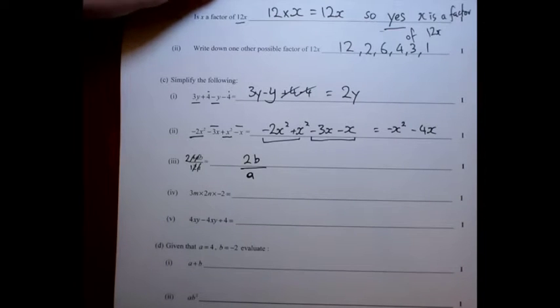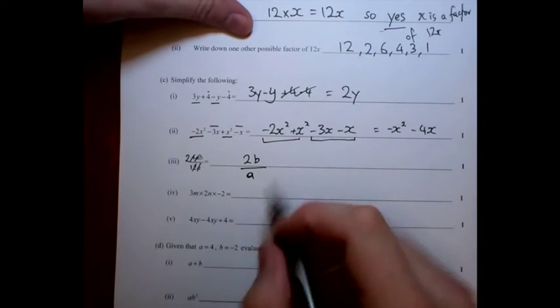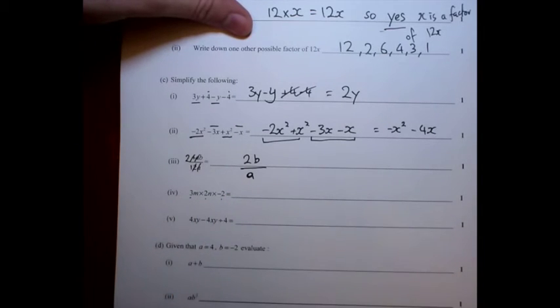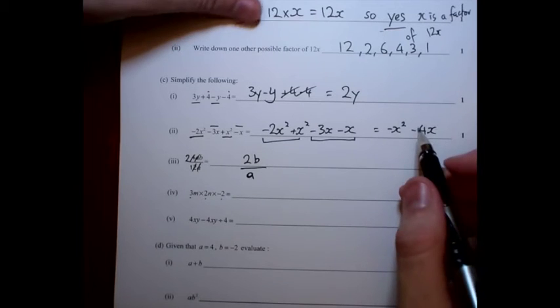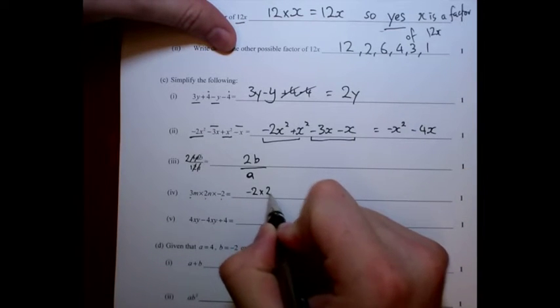Okay, most simple answer. Simplify this one, 3m times 2n minus 2. Well, we need to multiply all of our constant terms together, all of our numbers, or our pronumerals, whichever way you want to call them. So we have minus 2 times 3.